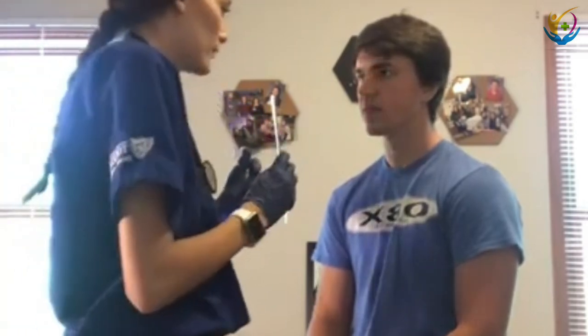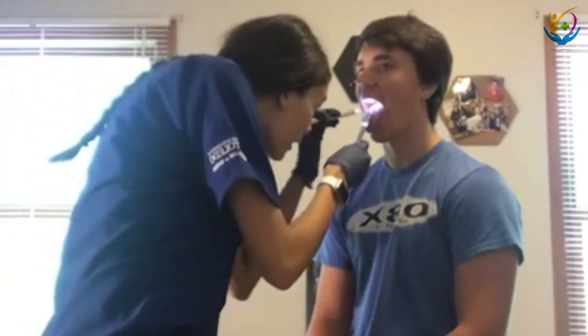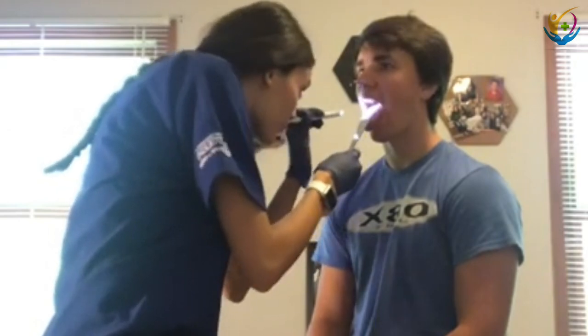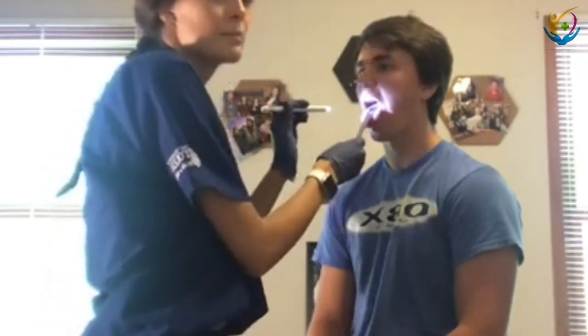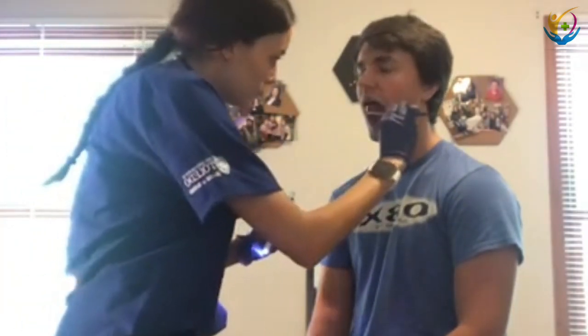Okay, so I'll have you stick out your tongue for me again. So throat is pink and moist with no lesions, no drainage. The tongue is pink and moist with no lesions or drainage. I'm going to lift up your tongue.